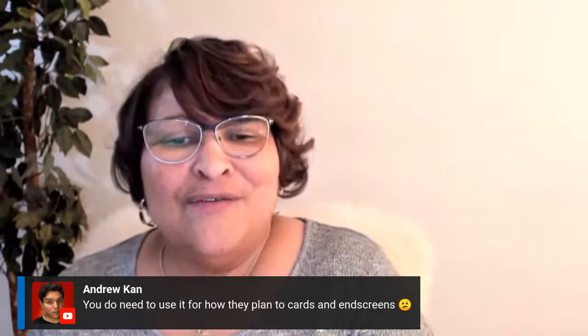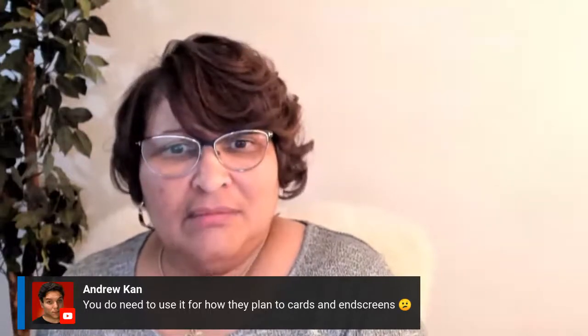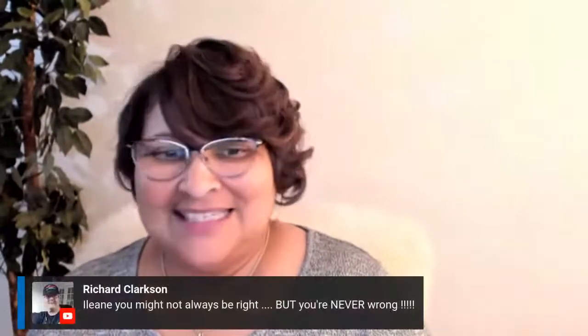And you do need to use it for how they plan on cards and end screens. You need to use Classic. Well, you're using Classic, but you're accessing it from Studio. It's just like the wrapper or the container of it, but I still think they're going to get rid of Classic.